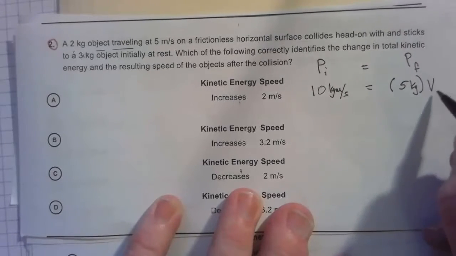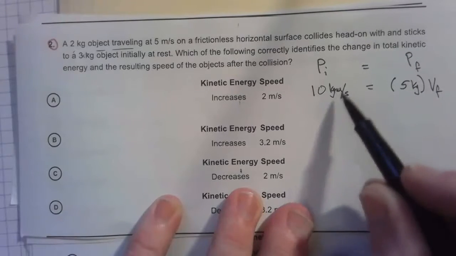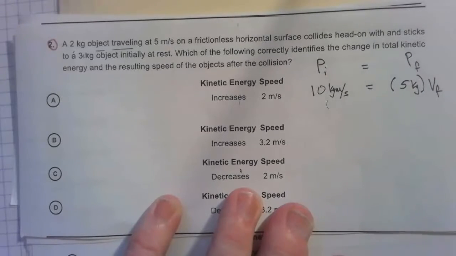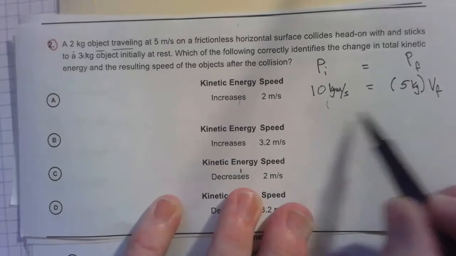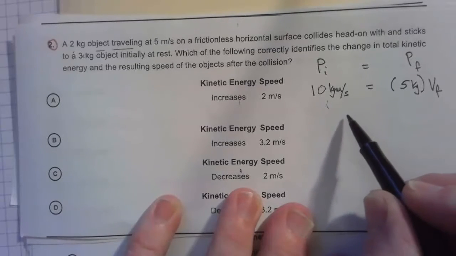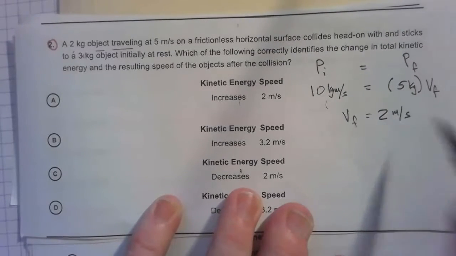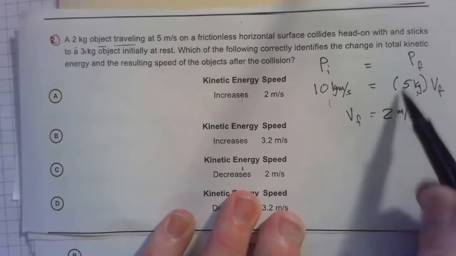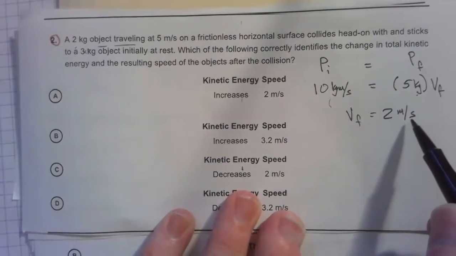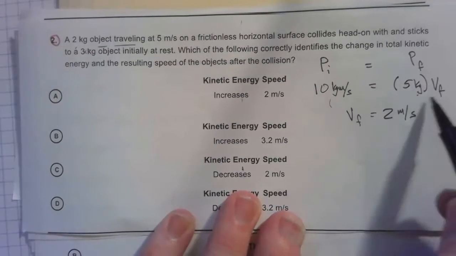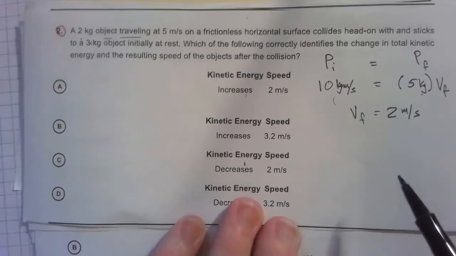And so I have to find the new velocity that will give me the same momentum that I had before. And so quick division should get me that the final velocity is 2 meters per second. So the two of them combined is only moving at 2 meters per second. Yet they still have the same momentum because there's more stuff.